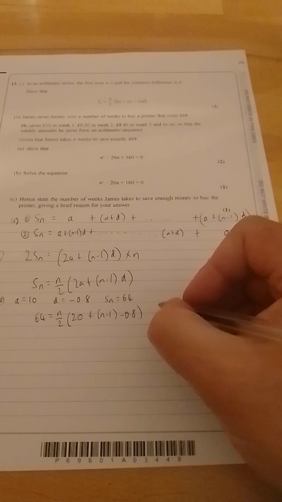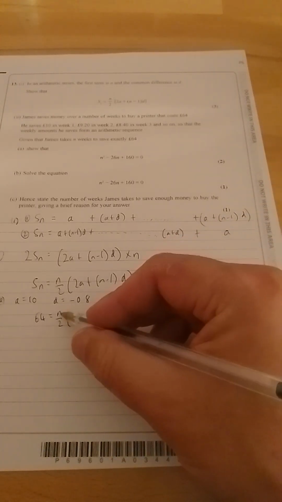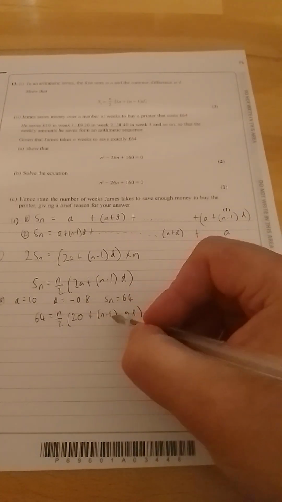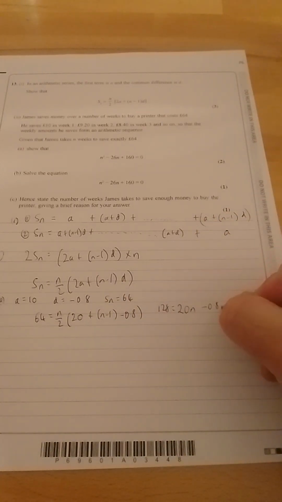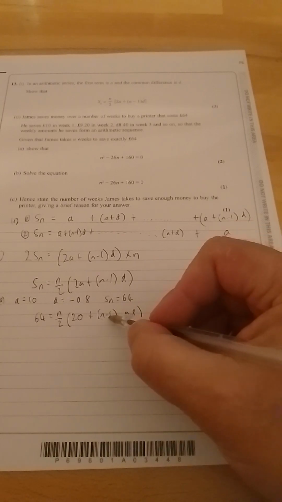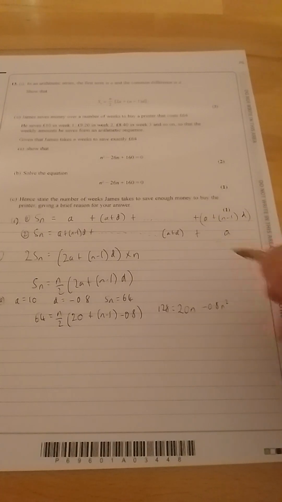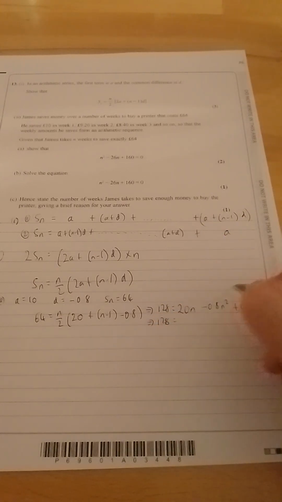And if we simplify that times by 2, we would have 128 is equal to, now expanding the brackets here, we're going to get n times 20, so that will be 20n. We're going to get n times minus 0.8, but also times an n, so minus 0.8 n squared, and we get minus 1 times minus 0.8, so that will be plus 0.8, and it's also times another n, so that's plus 0.8 n, which we can now get 128 is equal to minus 0.8 n squared plus 20.8 n.